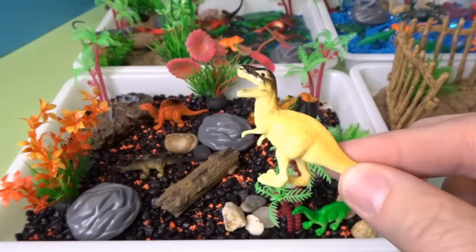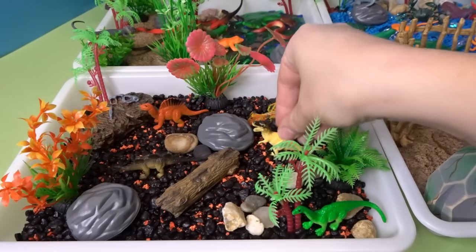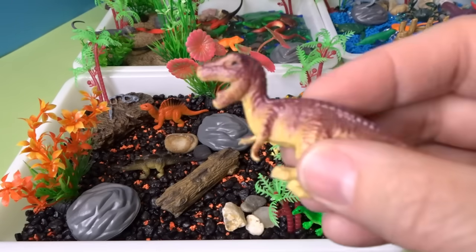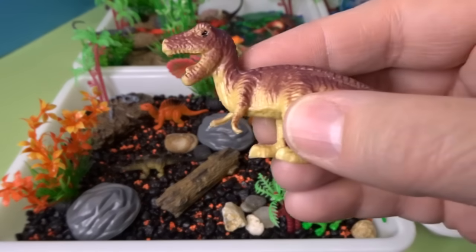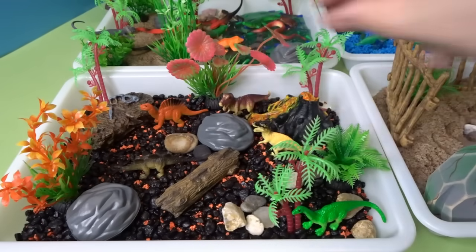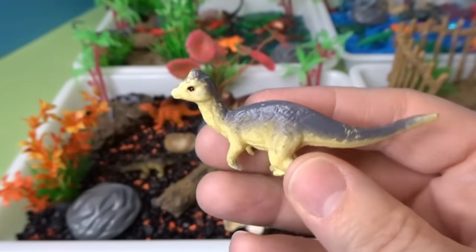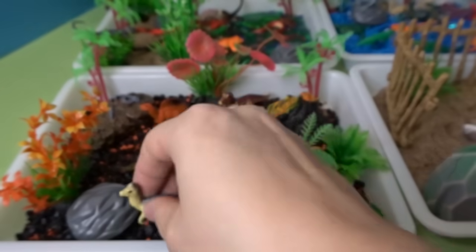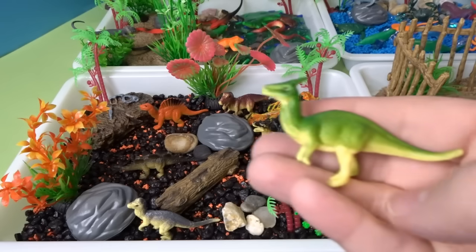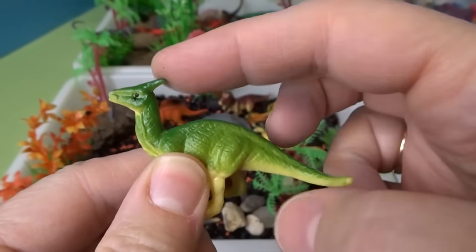Here we have a T-Rex. The T-Rex right here near our volcano. This is another T-Rex, a little bit different. Go ahead and put this one right back here. Here we have a Pachycephalosaurus with its domed shaped head. That one right here. Here's a Parasaurolophus with the crest on the top of its head here.